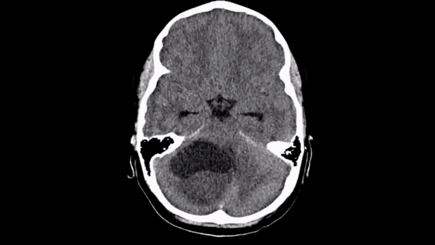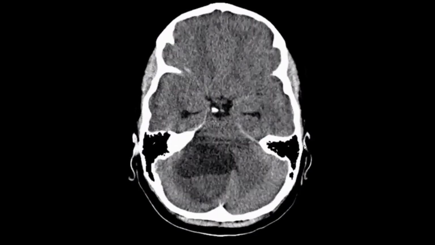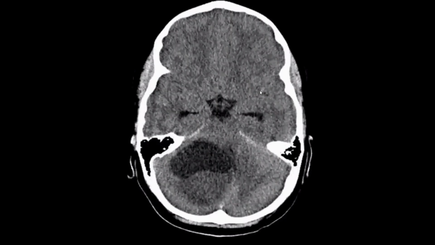Is it centered at the fourth ventricle? It is actually in the right cerebellar hemisphere. Yes, you are right. In the right cerebellar hemisphere, and it appears to be causing compression of the fourth ventricle. Yes, this is a compressed fourth ventricle.